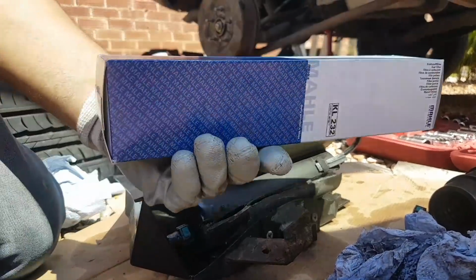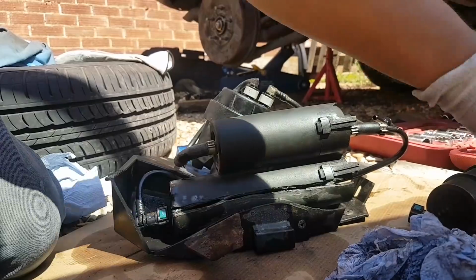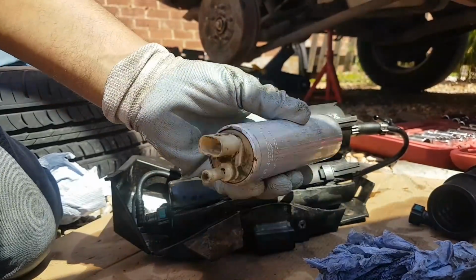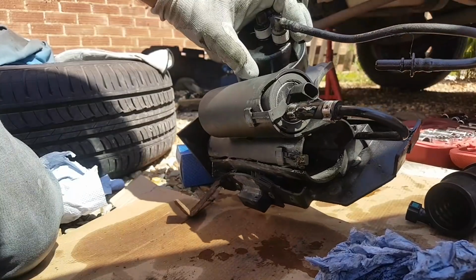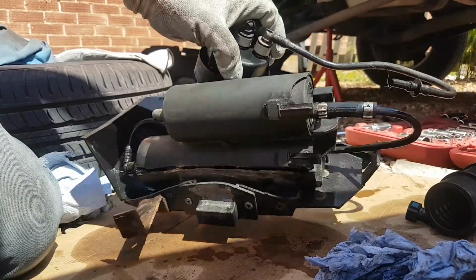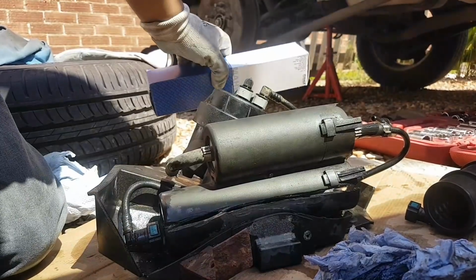And we are obviously also going to replace the filter. The old pump is here. The new one is now in place, as you can see. Just slide in the new filter and put it back on.